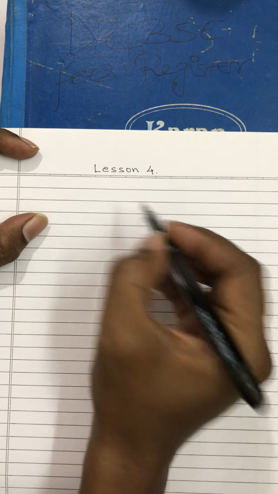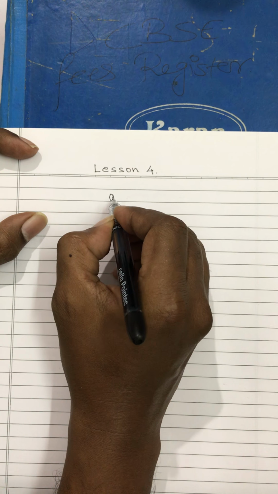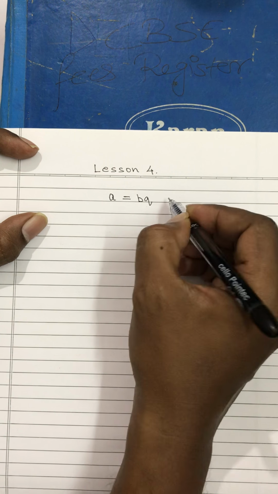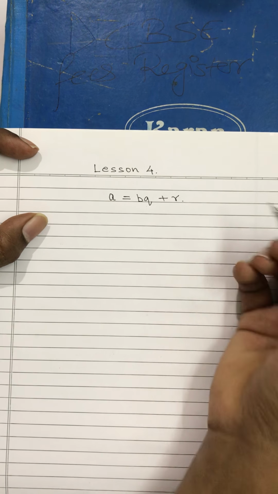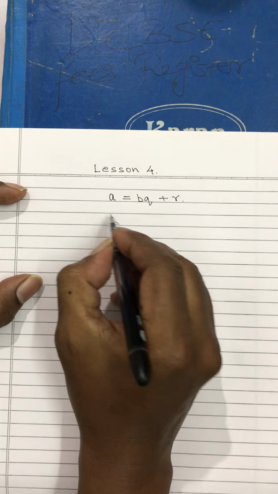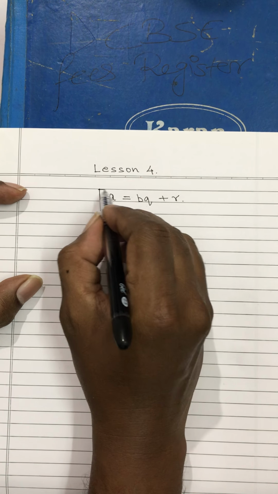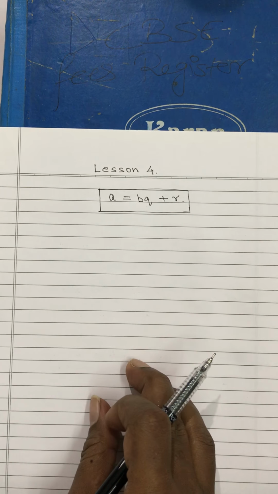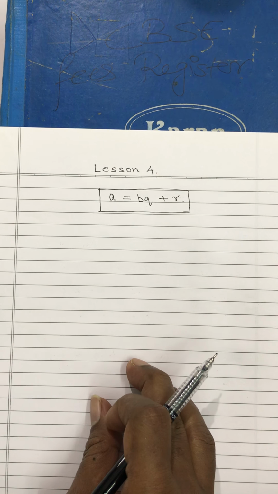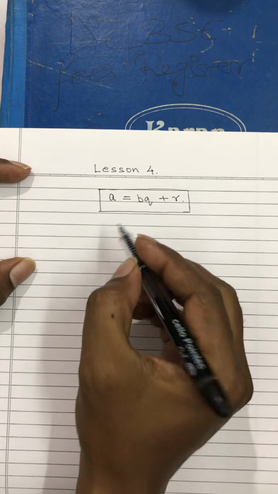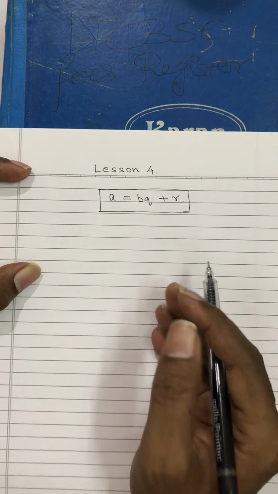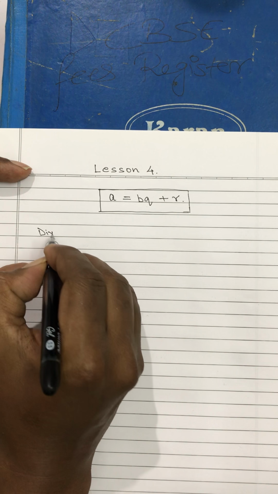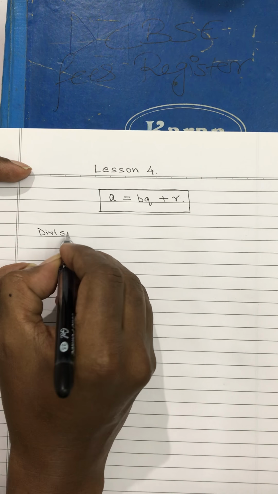The basic equation of Euclid's algorithm is a, the dividend, is equal to divisor into quotient plus remainder. This is the condition, and based on this everything is going to be solved. Everything is going to circumnavigate around this. But before going further, if I tell you that any number is divided by 3, means the divisor is 3. Remember what I am telling, the divisor is 3.